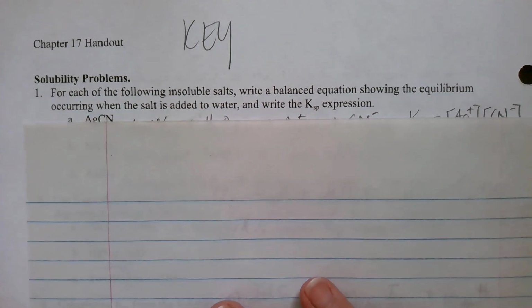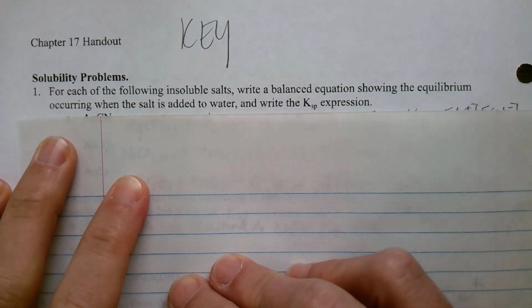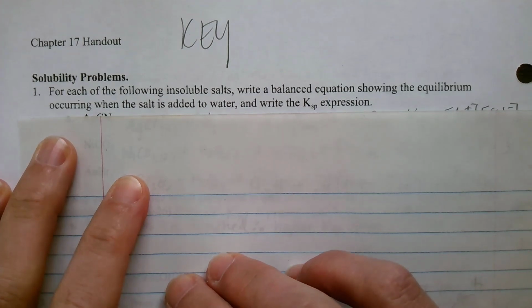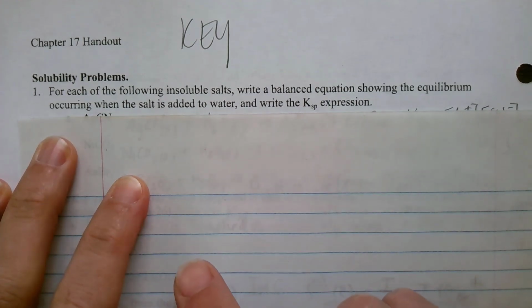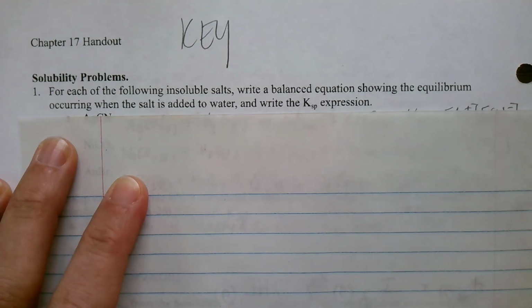So looking at chapter 17, we're looking at solubility. And just as a refresher, solubility is defined as the maximum amount of solute that can be dissolved in a solvent at equilibrium. And equilibrium is the state at which the concentrations of products and reactants are constant after the reaction has taken place. And that solubility product constant, the Ksp, describes the equilibrium between a solid and its constituent ions in the solution. And that value of the constant identifies the degree to which the compound can dissociate in water.